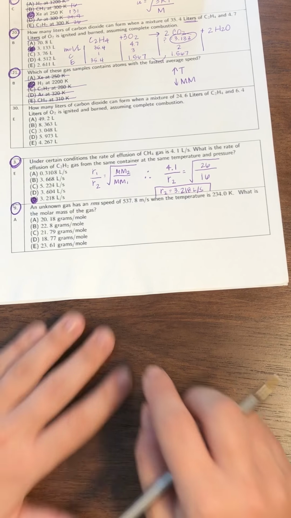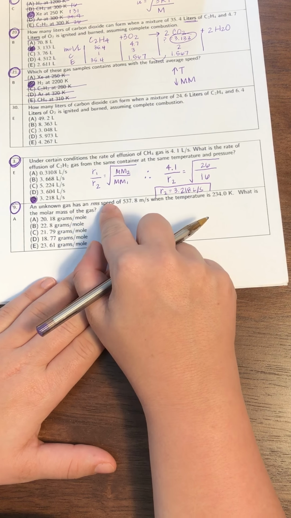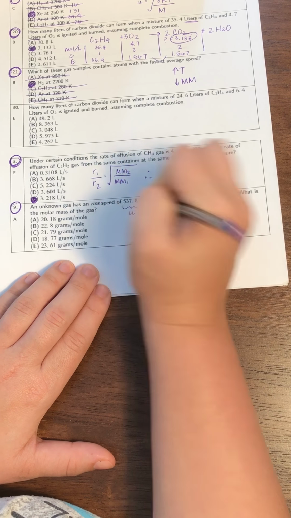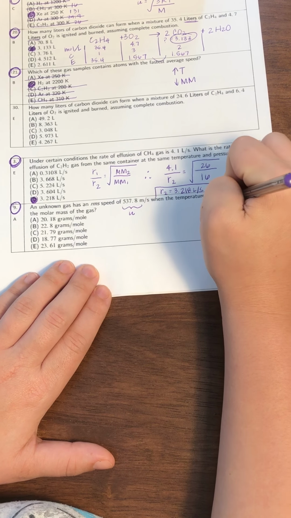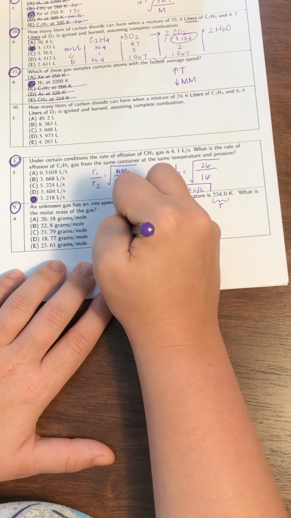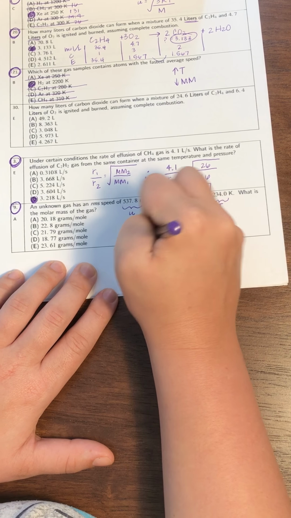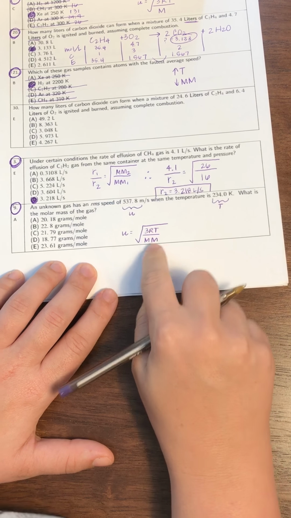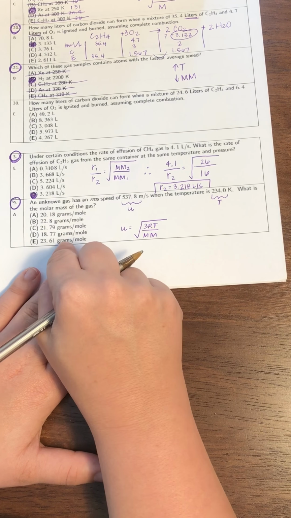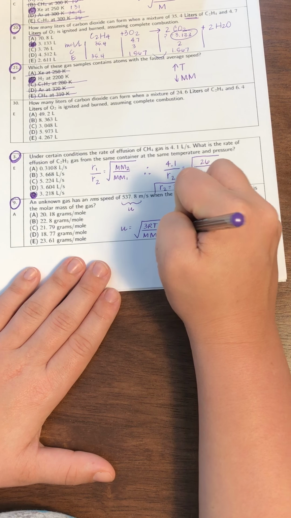All right, the next one: an unknown gas has a speed of this, so this time they're telling us speed, when the temperature is this in Kelvin, so that's good. What is the molar mass? So we should be thinking of this formula. Now, when you solve for molar mass, your answer will be in kilograms, so just make sure you recognize these are in grams, and so you'll have to convert over. So I'm going to plug in what I know.